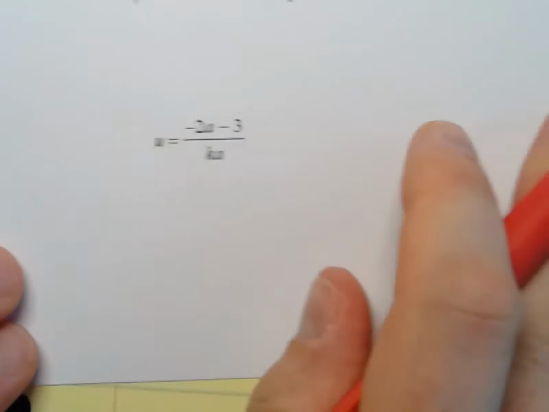But the first thing we need to do is get the a out of the denominator. So if we multiply by ka and multiply by ka, those cancel. And on the left hand side I have uka, and on the right hand side I have negative 2a minus 3. Okay, and so now I need to get this bunch of a's over here.